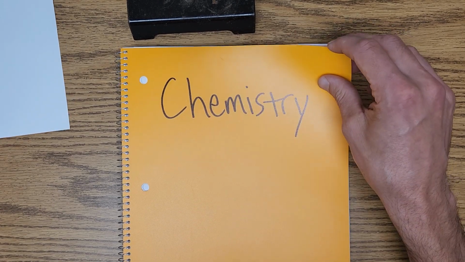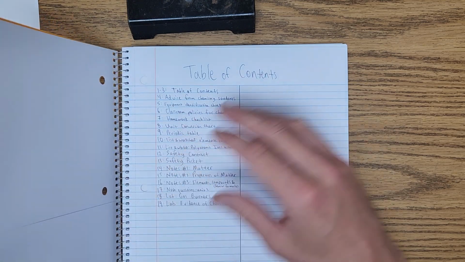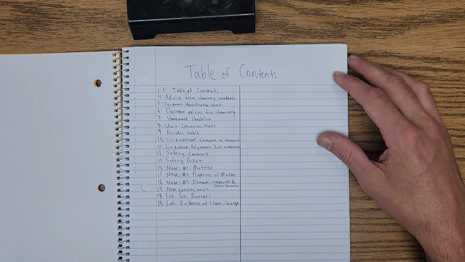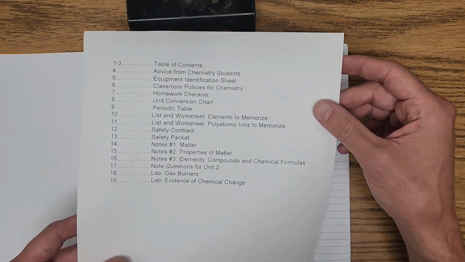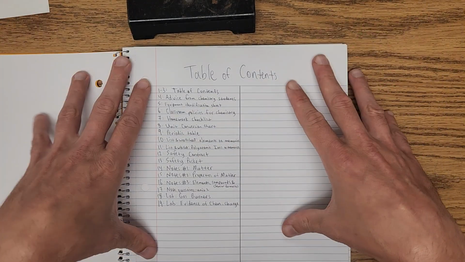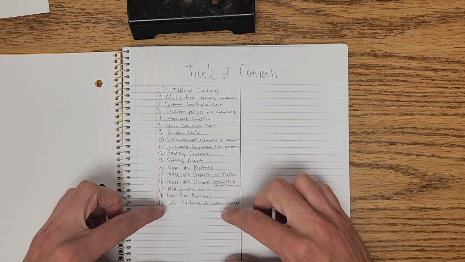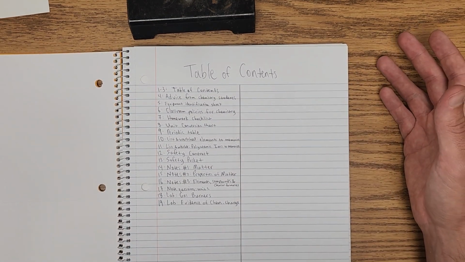The first thing that's most important is you're going to keep track of what's in there, which means you need to set up a table of contents. Here's a typewritten version of what's in there, in case it's easier to see. The table of contents will tell you where everything goes, and as you add to it, you'll add to the table of contents so you accurately keep track of where everything is.